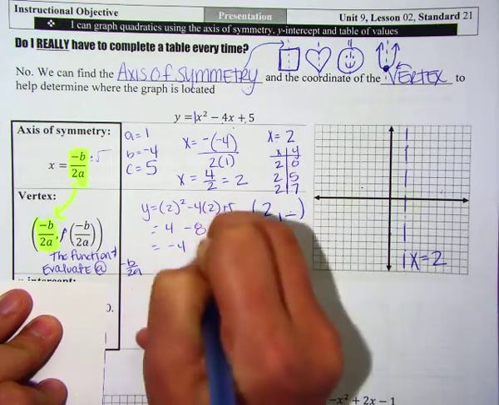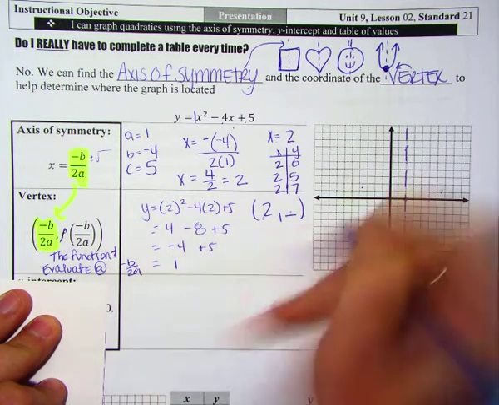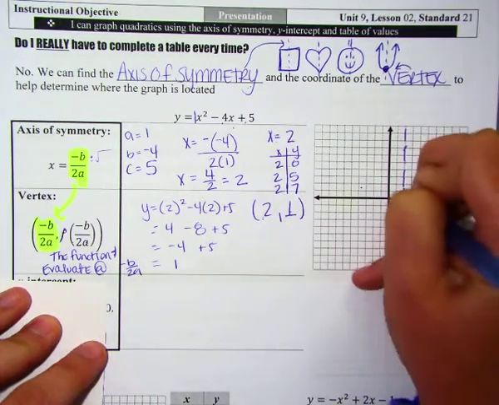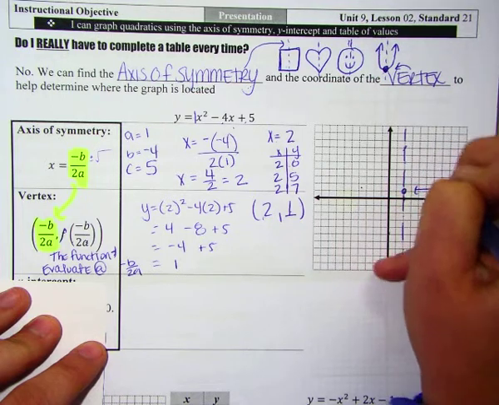4 minus 8 is negative 4. Negative 4 plus 5 is 1. So the vertex is 2, 1. Vertex.